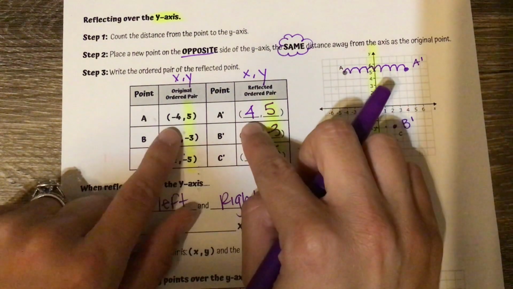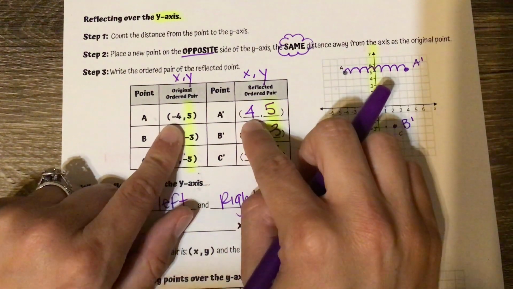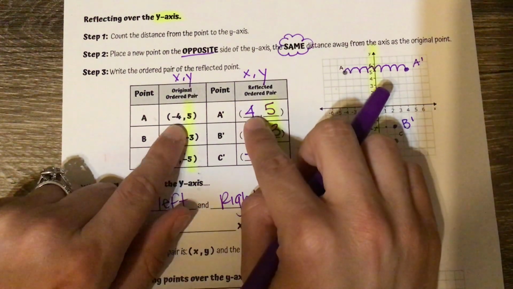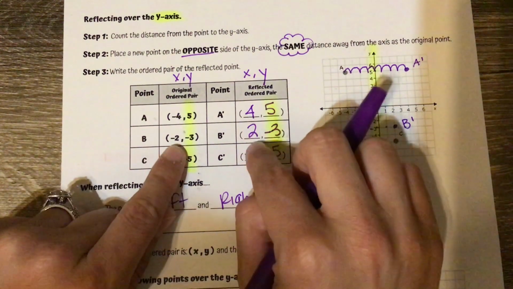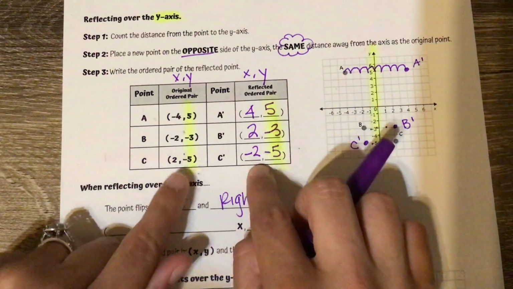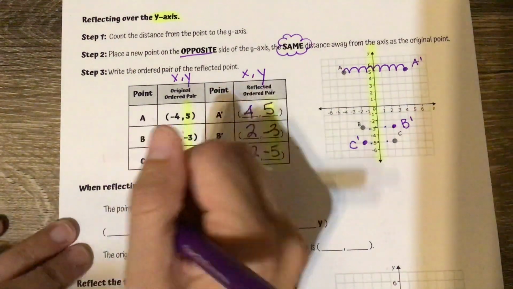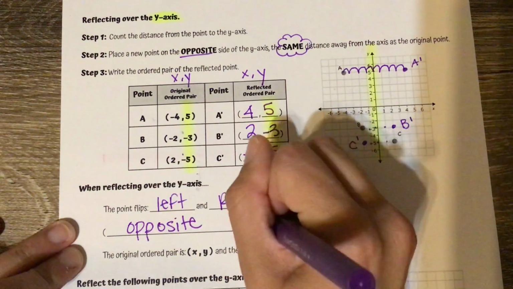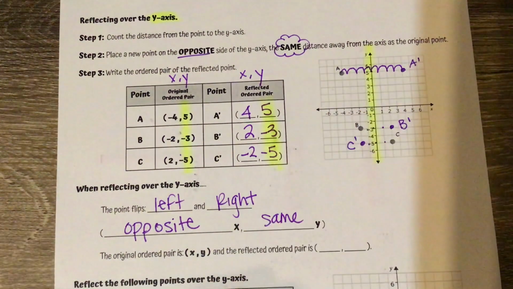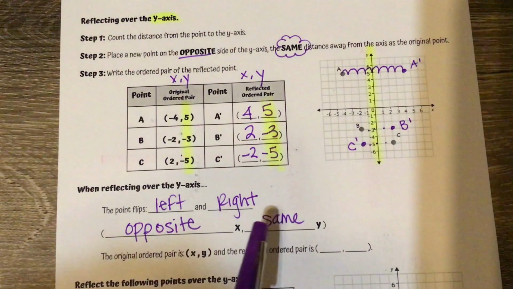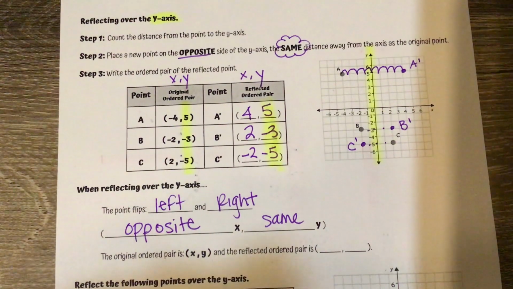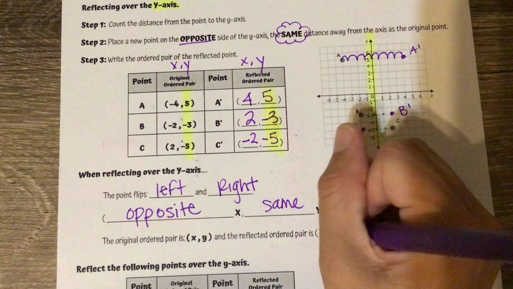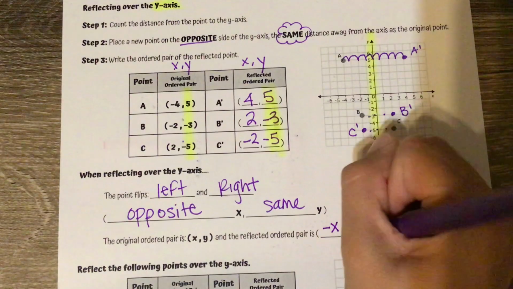What we should notice is our x values are the ones that became the opposite. -4 became +4, -2 became +2, +2 became -2. So in this case, it's the opposite x value and the same y. So when you flip over the x, x stays the same, y becomes the opposite. When you flip over the y, y stays the same, x becomes the opposite. So if we were writing it as an ordered pair, it would be the opposite of x, y.